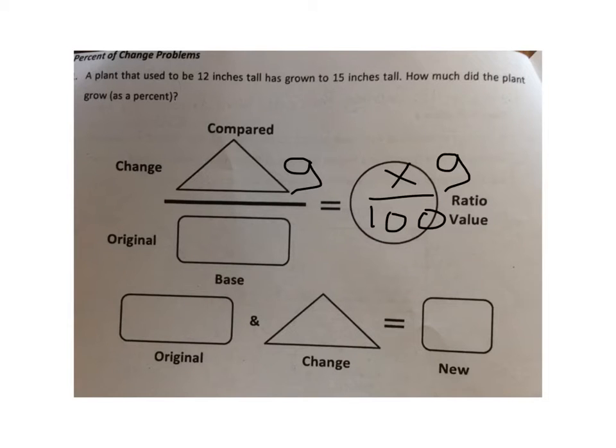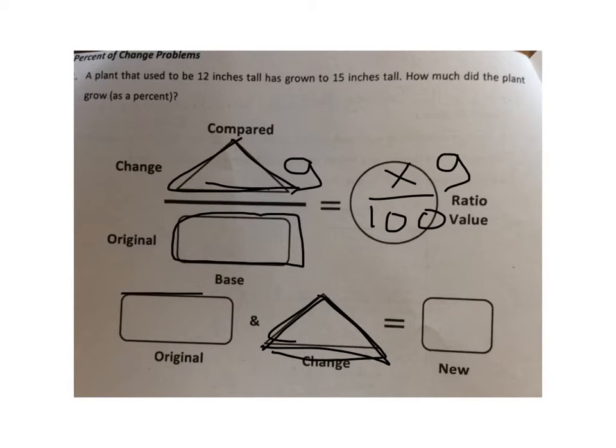To be really careful on this one, the reason they throw in some different shapes, notice that this is the triangle here, and so is this. Whatever number you put in one triangle spot, you're going to put in this one too, okay? Your original, see how that's kind of like a rectangle, that's going to be the same as this. So we're just going to fill in the information we knew. We know that the plant used to be 12 inches tall. That would be the original amount. So that's always our starting amount. The fact that I have that there can mean I can put it here too, because it's the same shape. It's going to be the same exact number.